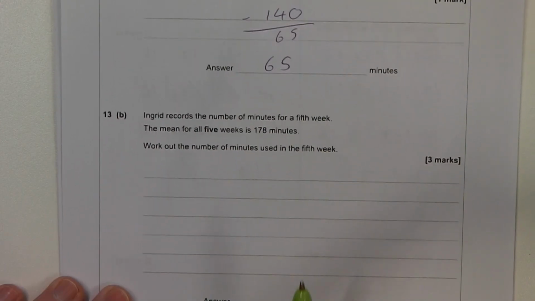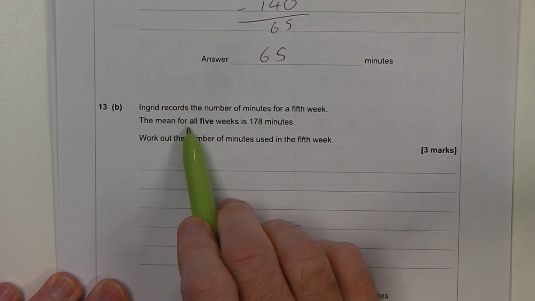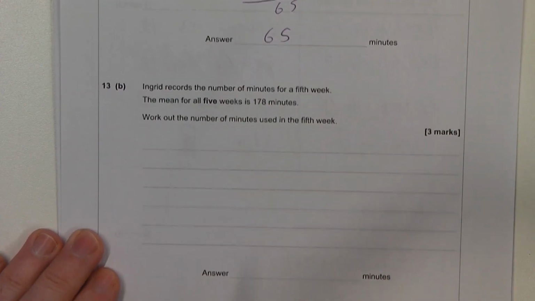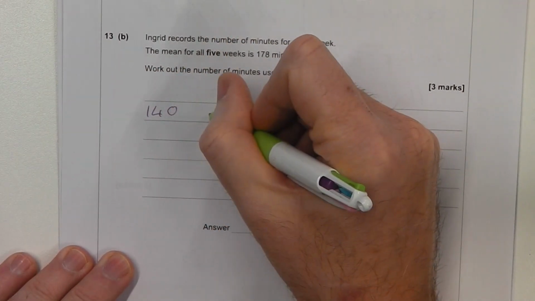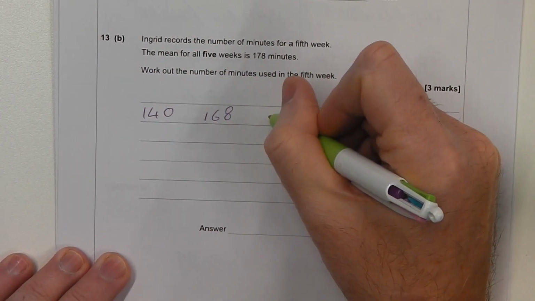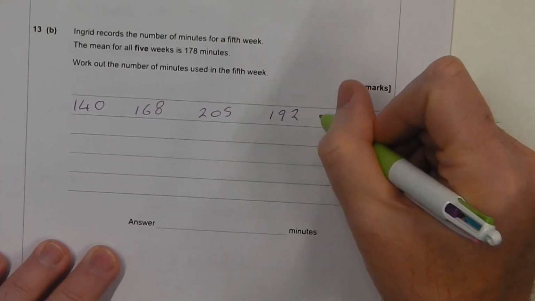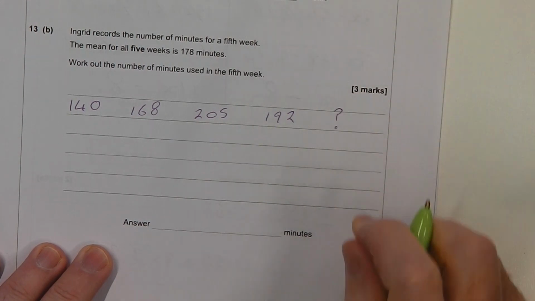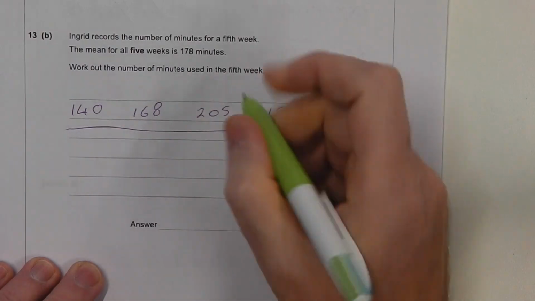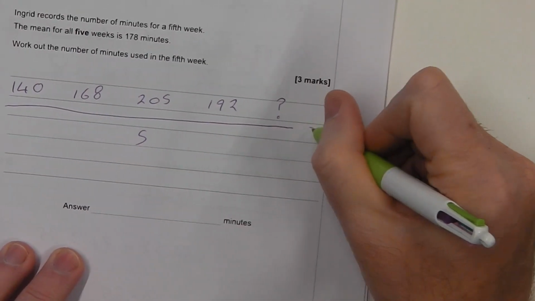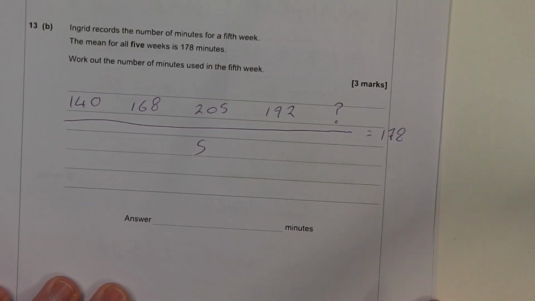Okay. Now, Ingrid records number of minutes for the 5th week, and now the mean for all 5 weeks is 178 minutes. Now, if we look at those numbers, we've got 140, 168, 205, 192, and something we don't know yet. Okay, and when we divide that by how many, which is 5, we get 178. Okay, so that's the basic idea of it.